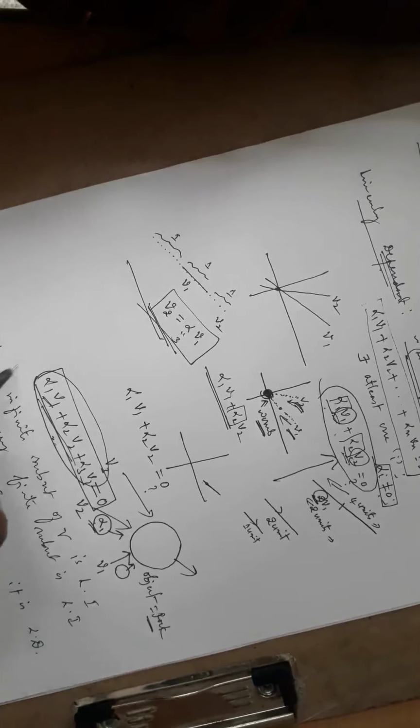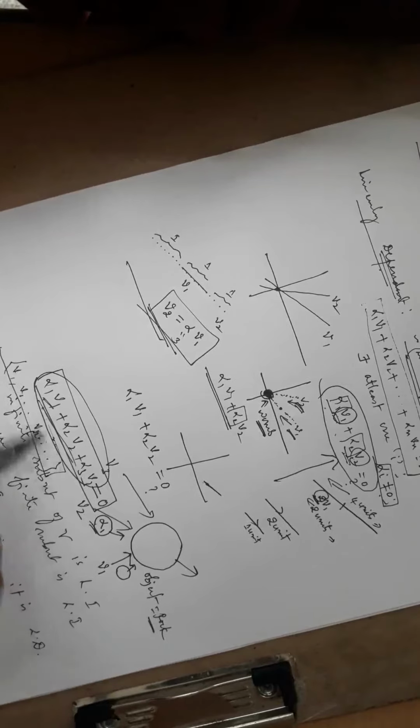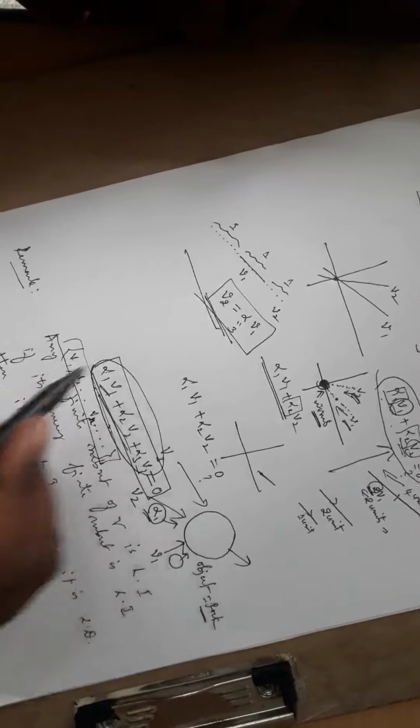If I have an infinite set V1, V2, ..., Vn, etc., then consider a finite subset of this. If it is linearly independent for any finite subset, then we say that the infinite set itself is linearly independent. If it is not linearly independent, we say that it is linearly dependent.